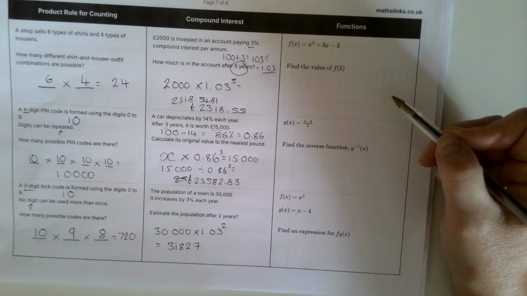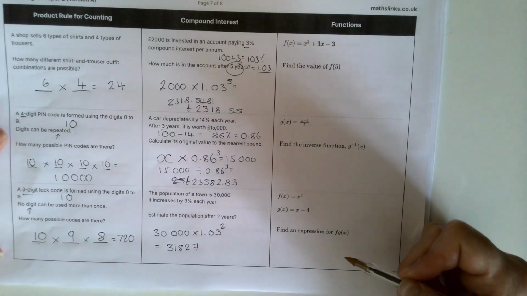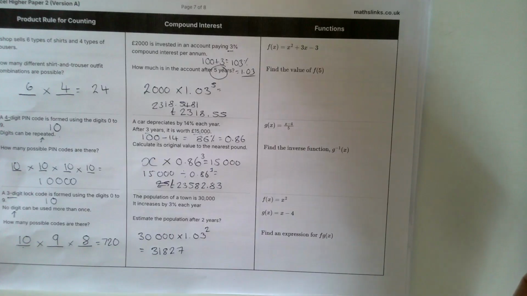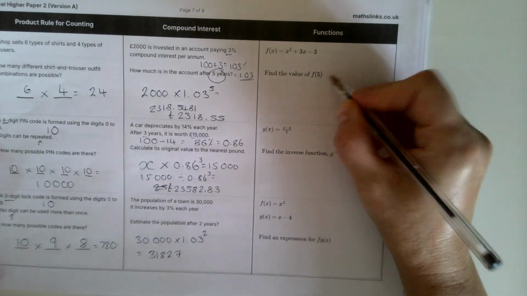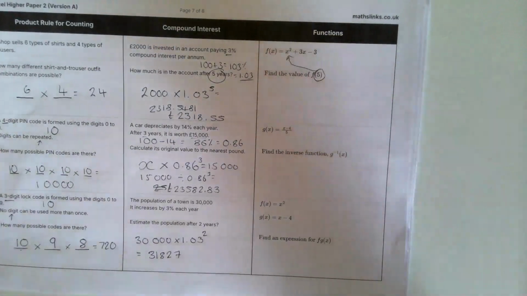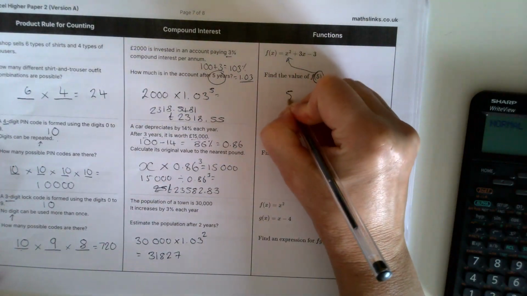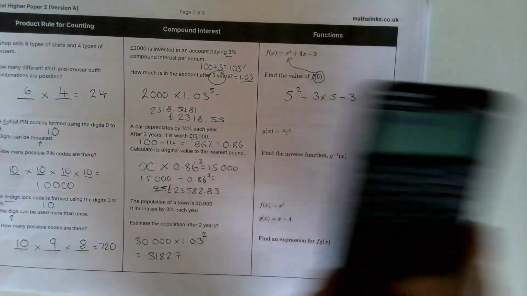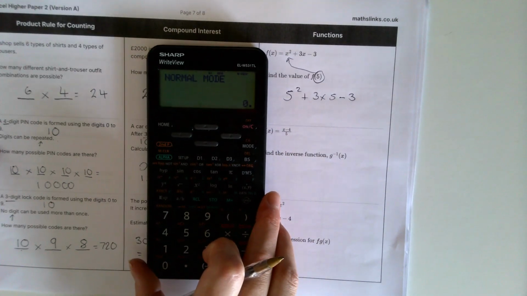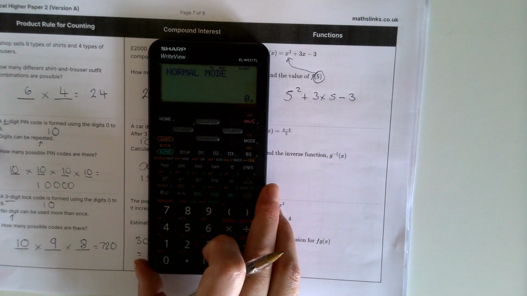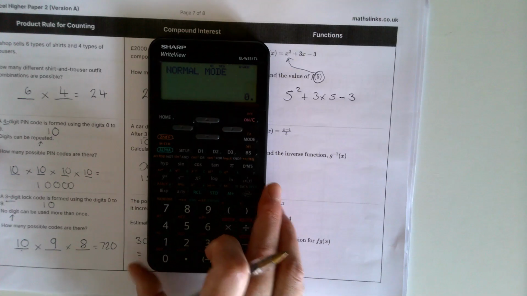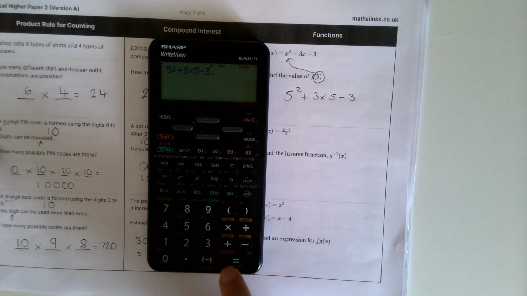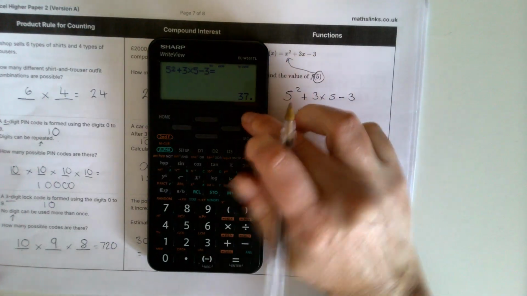This is for higher tier only, so foundation people, you can just skip this section, although you could practice it for a little bit of substitution if you wanted to. So this says when x is 5, what is the answer to this? Well, we're going to need to do 5 squared plus 3 lots of 5 take away 3. Now you could probably just do that in your head, however you're probably under stress in the exam, you may go wrong, so just use your calculator. 5 squared, add 3 times 5 minus 3 is 37.